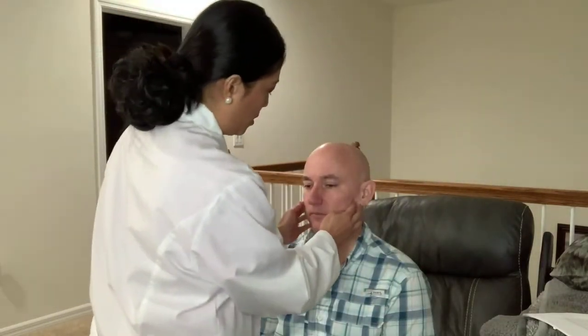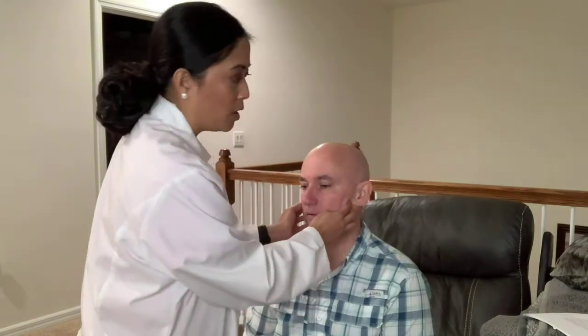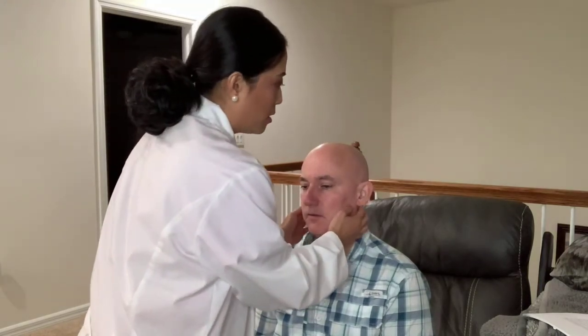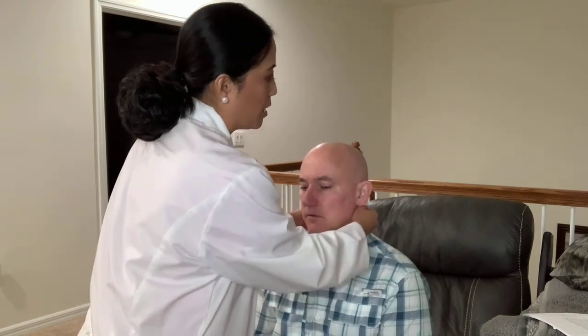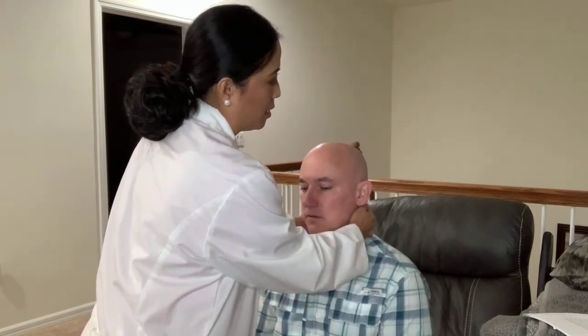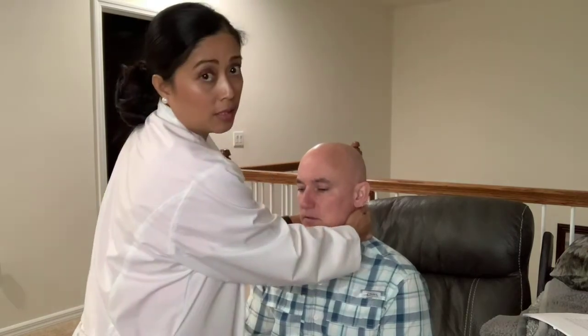So I'm going to use the pads of the second and third fingers, palpating the nodes. Here is the preauricular, the posterior auricular, and the occipital. In addition, check also the tonsillar, which is located at the angle of the mandible.